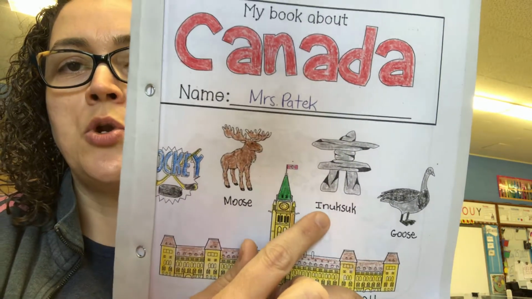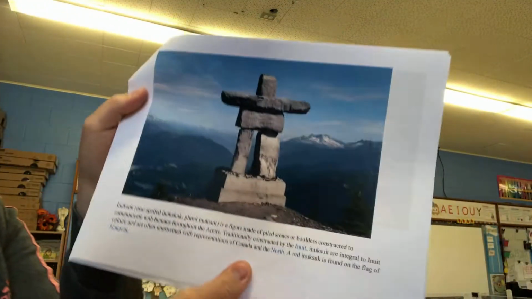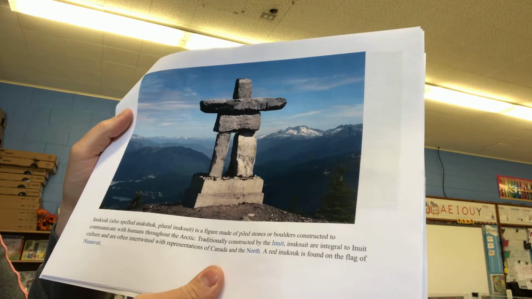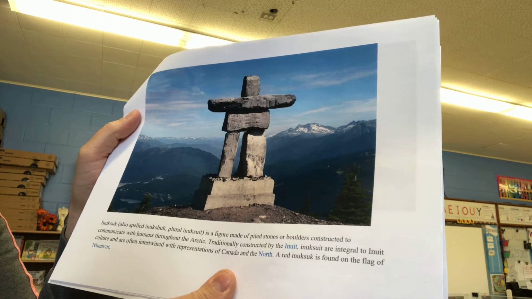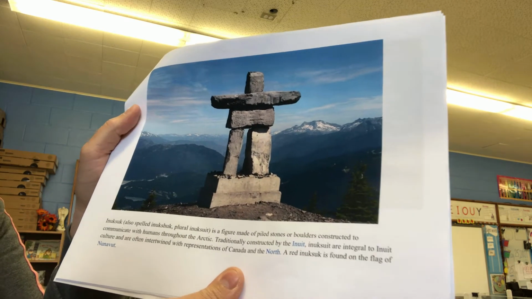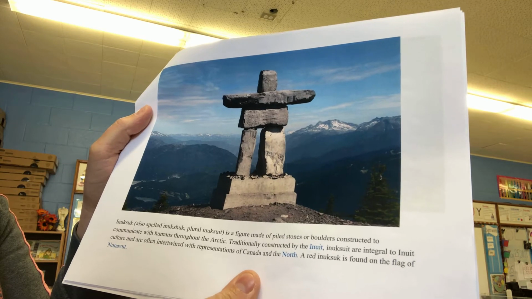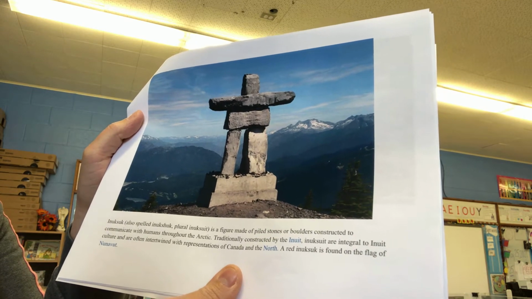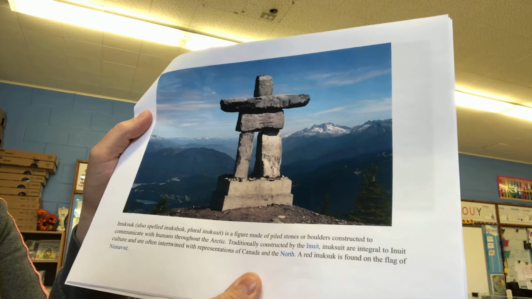They are solid. The next symbol that we see on our little booklet here is called an Inukshuk. So there's an Inukshuk, and it's gray because it's made of stone. It's big rocks. And so here is an Inukshuk, and it is basically a pile of stones or boulders, and it's constructed to communicate with humans throughout the Arctic. Traditionally constructed by the Inuit, Inukshuks are integrated into Inuit culture and are often intertwined with representations of Canada and the North. If you look at the flag for Nunavut, so Nunavut is up north from us here, its flag has a red Inukshuk on it, so that's kind of cool.